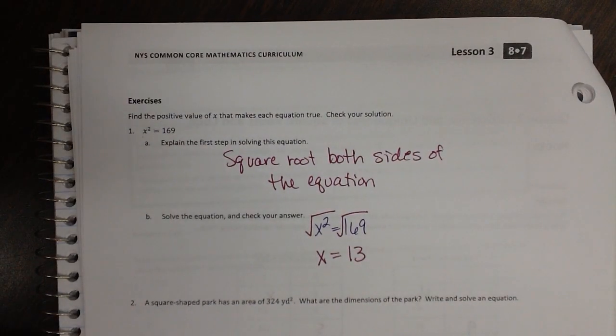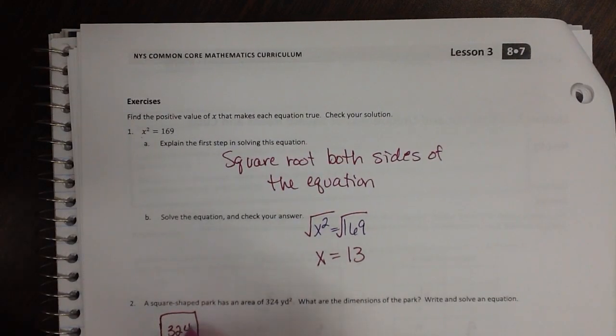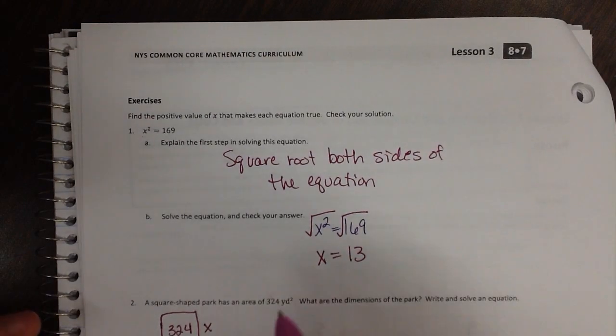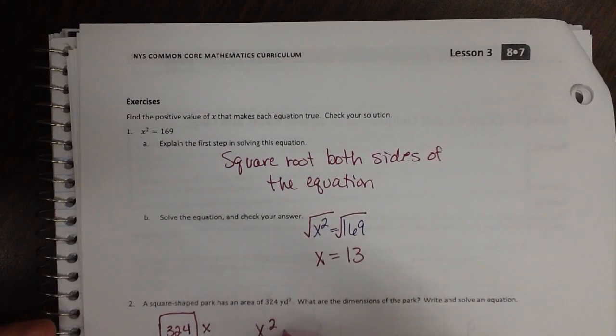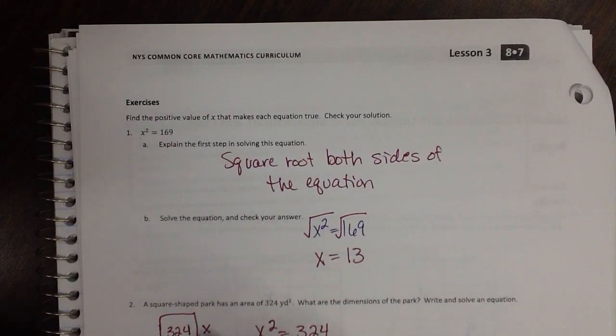Okay. A square-shaped park has an area of 324 yards. What are the dimensions of the park? Okay, so we have a square. The area is 324. We know that a square's area is found by the side times the side, and the sides are the same because it's a square. So this times this would be x squared equals 324. Okay, so this would be our equation. Because there are two x's here, it's x squared because we're multiplying them.